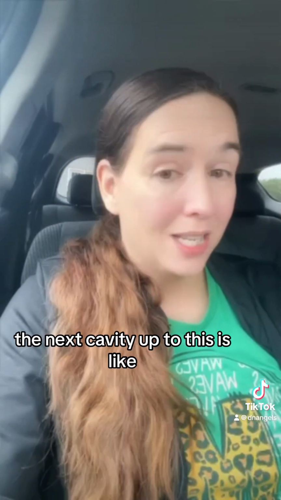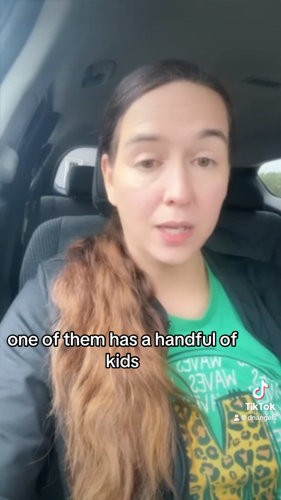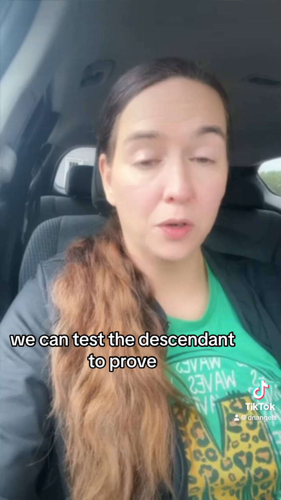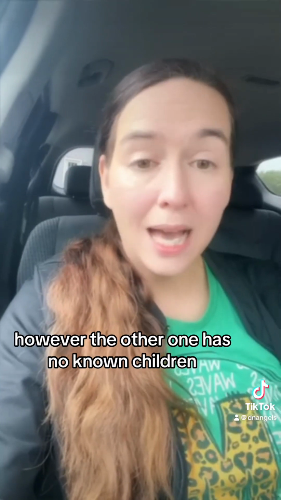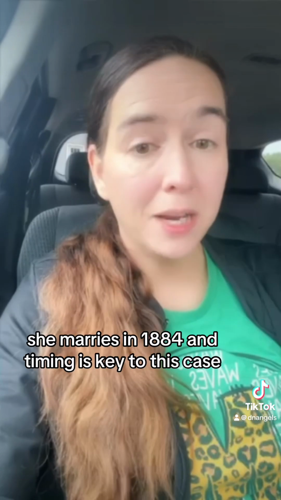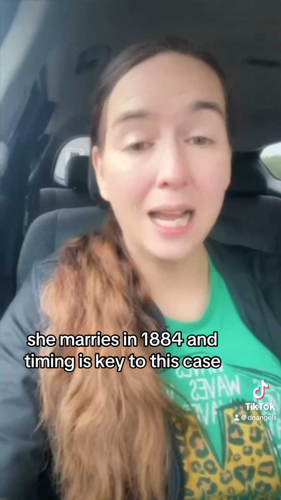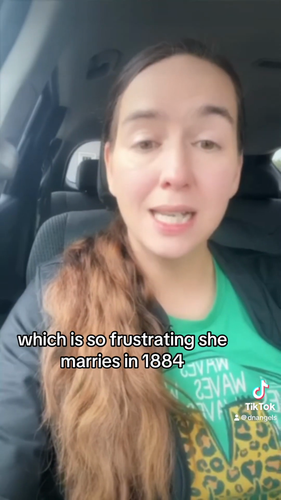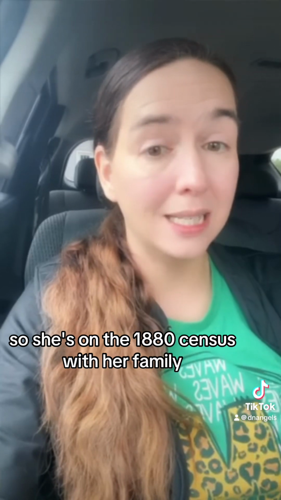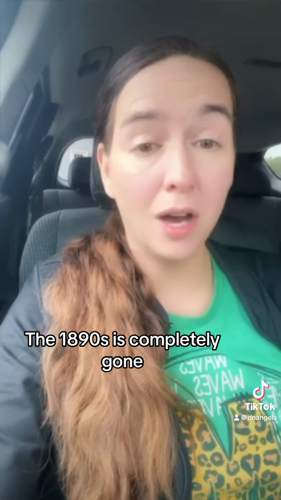The next caveat to this is, oh my goodness, one of them has a handful of kids. We can test a descendant to prove. However, the other one has no known children. She marries in 1884, and timing is key to this case, which is so frustrating. She marries in 1884, so she's on the 1880 census with her family. 1884, she gets married. The 1890s is completely gone.